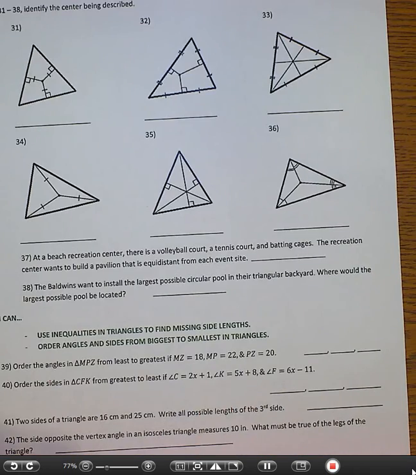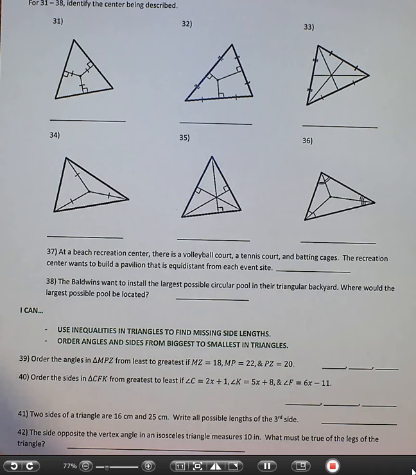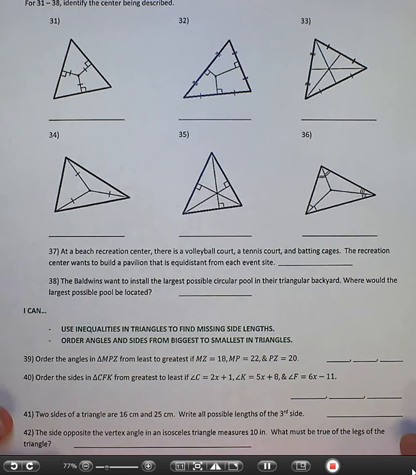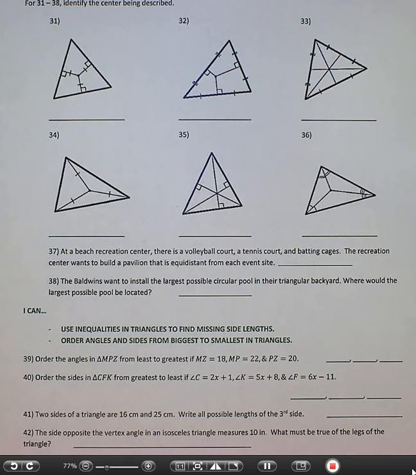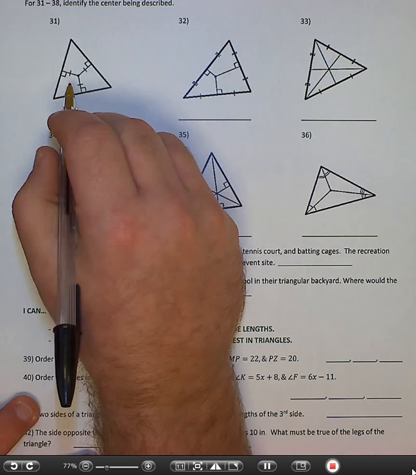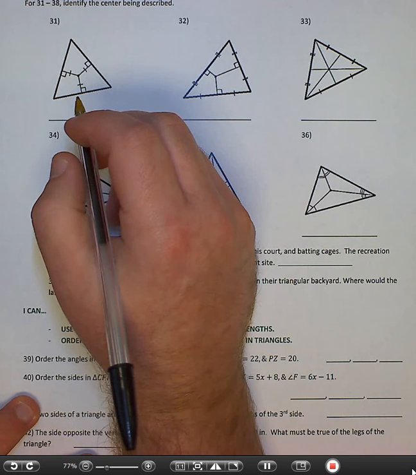Okay. All right. Back page. Done. Now I'm identifying the center being described. So again, you're identifying, kind of like we did just on those last six, the types of lines, but you're also identifying characteristics. So what is this showing?